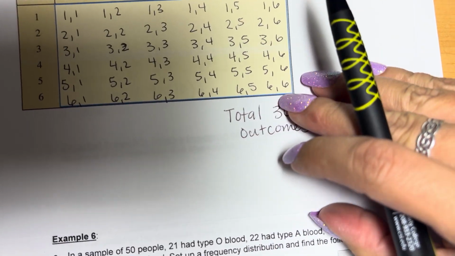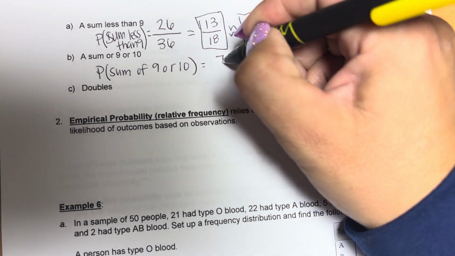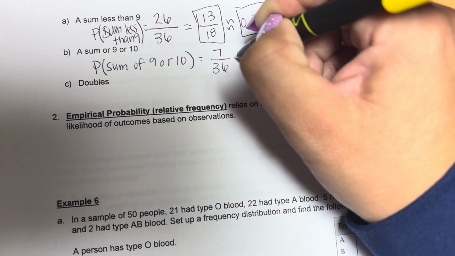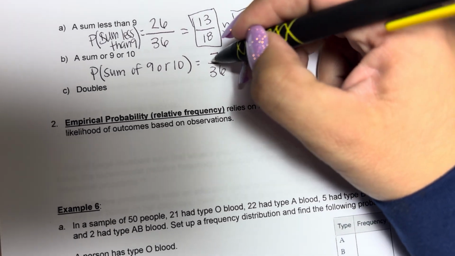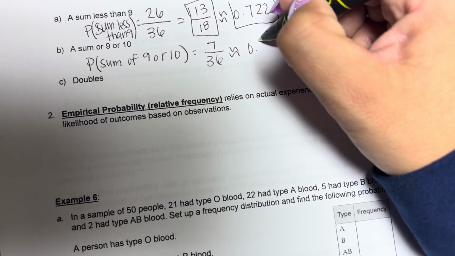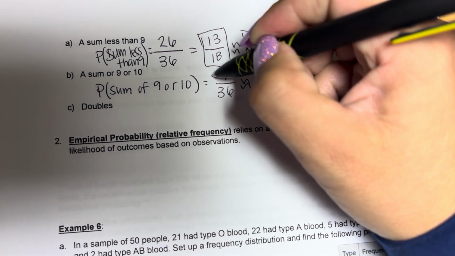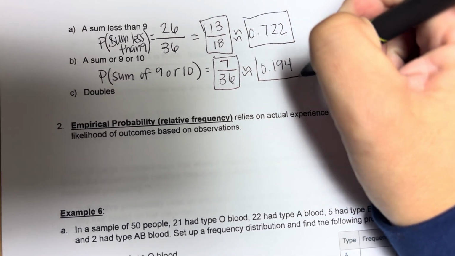So that'd be 7. 7 of these add to either 9 or 10 out of the 36 that we had total. Okay, so 7 out of 36. That would simplify, or that's the decimal, to 0.194. So you can write it both ways.